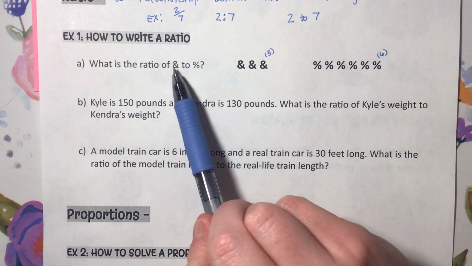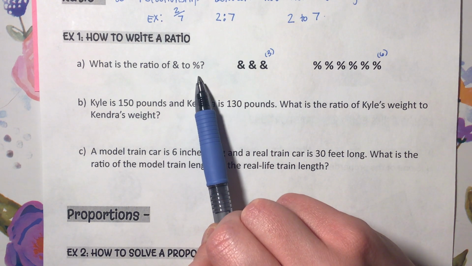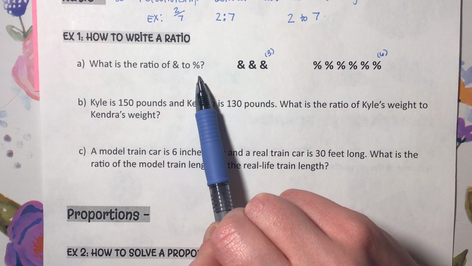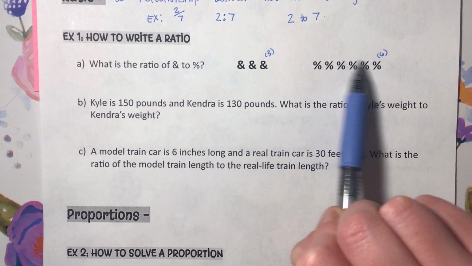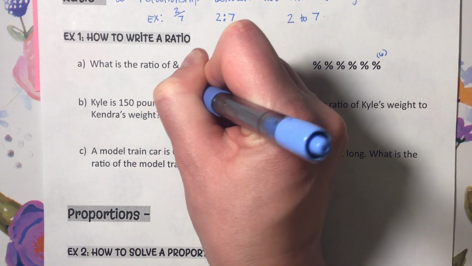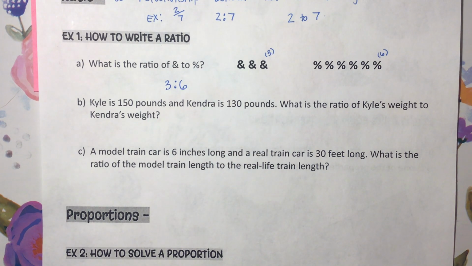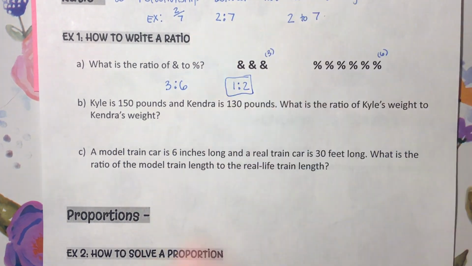I am comparing the ampersand to the percent sign, which means the number representing how many of these there are needs to come before the number representing these. It is 3 to 6, or 3:6. But what I want you to notice is that this can be reduced. 3 and 6 have a common factor of 3 in them. So this is actually going to be 1:2, and that's my final answer.